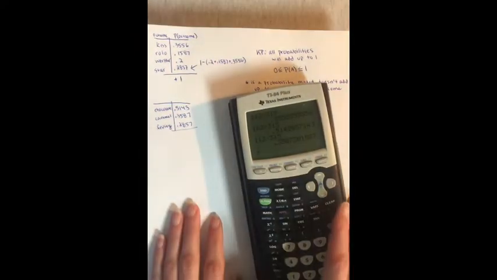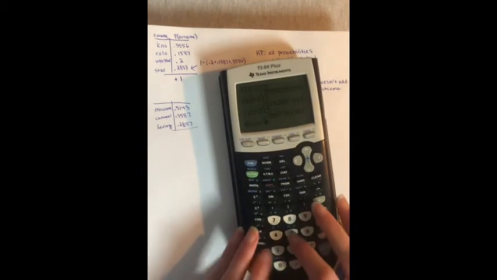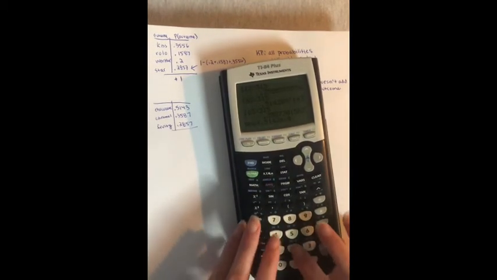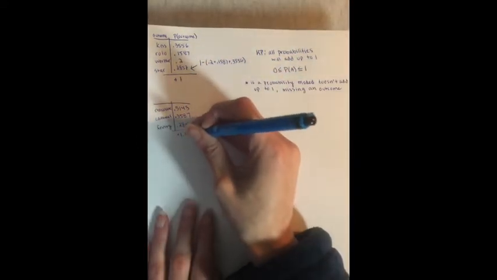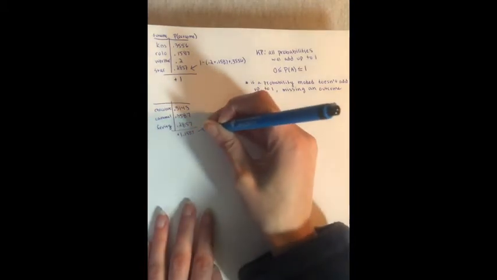Wait a second, let's check to make sure that this adds up to 1. Whoa, it adds up to 1.15. It's over 1. What do you think happened? You might be saying, Miss Shine, you counted the Rolos twice.